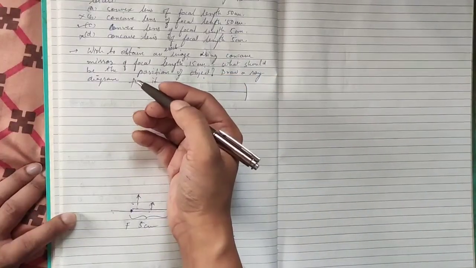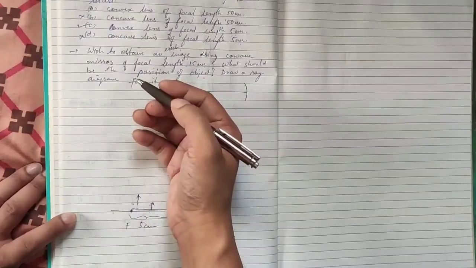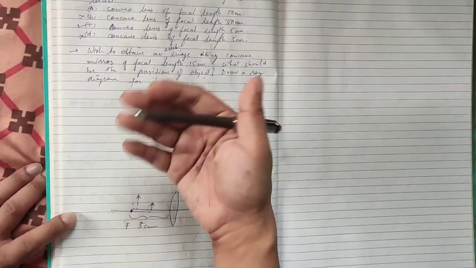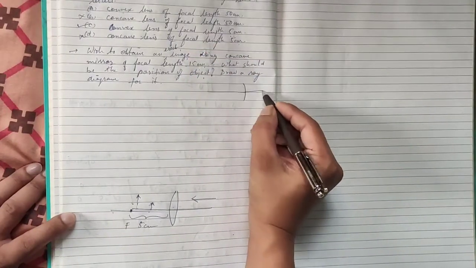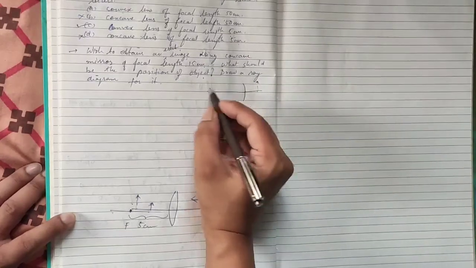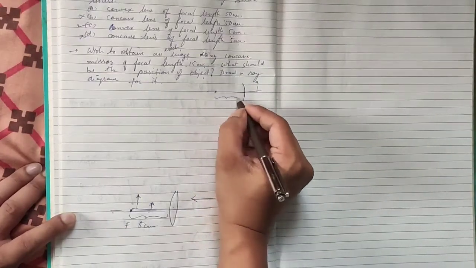Once again, if it is a converging mirror or a converging lens, if we wish to obtain an erect image, it is always going to be virtual, that is behind the mirror. So somewhere over here like this, and the focal length is given as 15 centimeters.